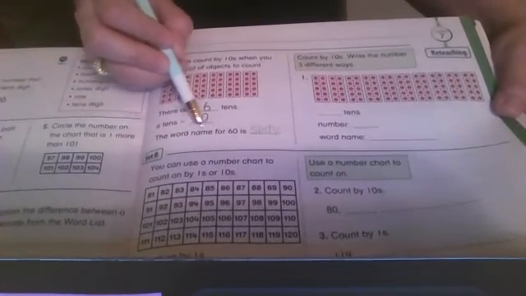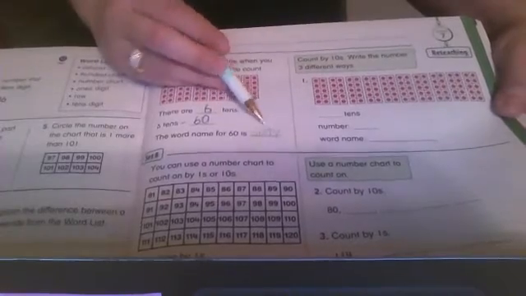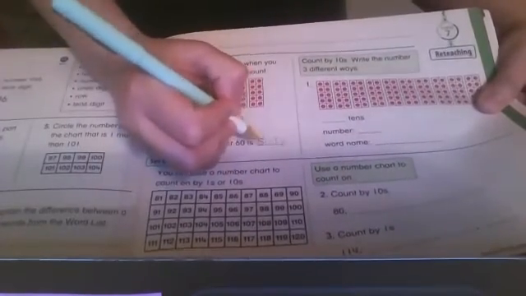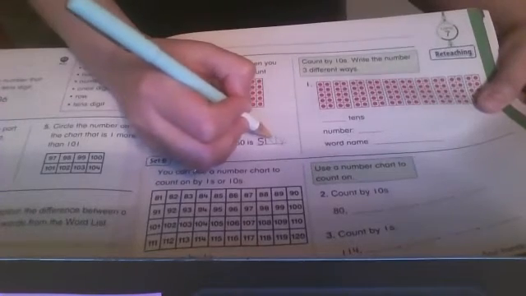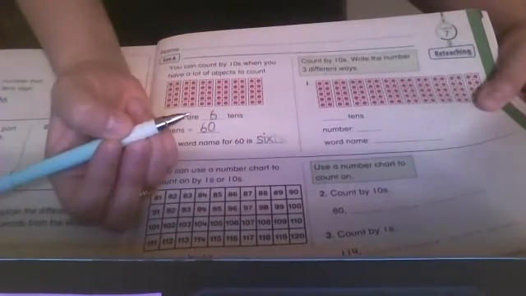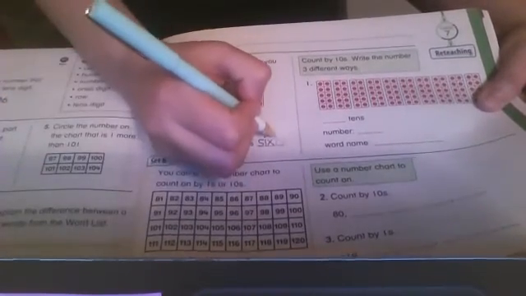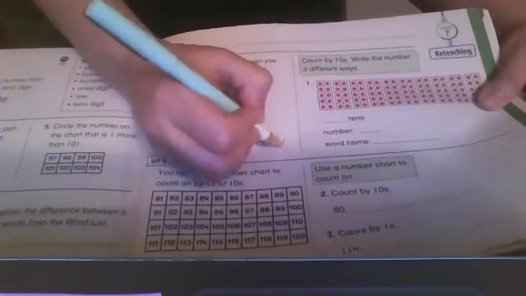Okay, and then they ask you for the number word. The word name for 60 is, and we're going to write it here. We start with the word six, like igloo, there's an x there, and then we add ty to the end, ty.